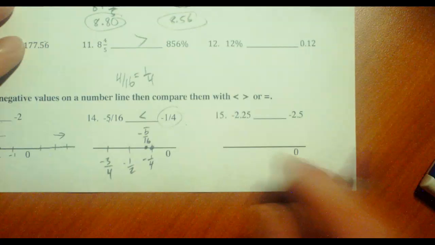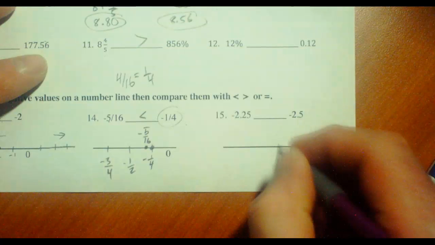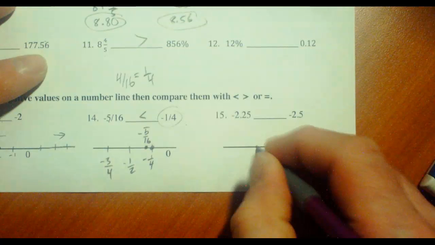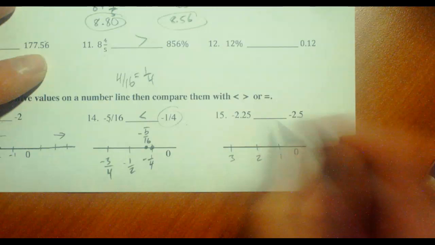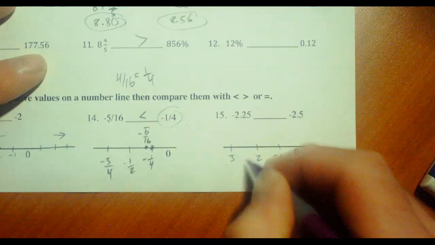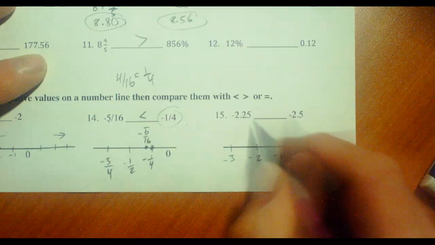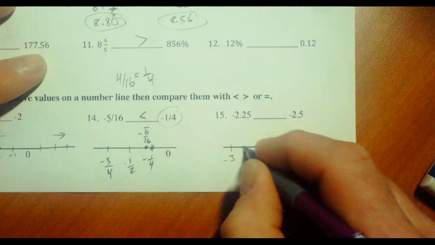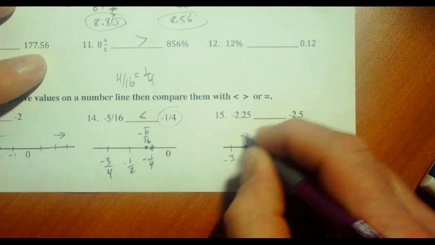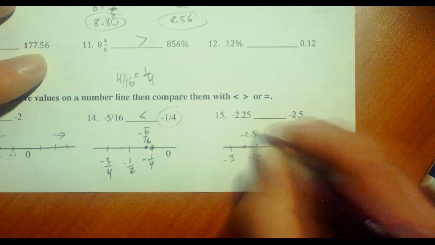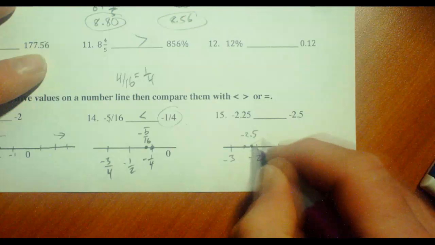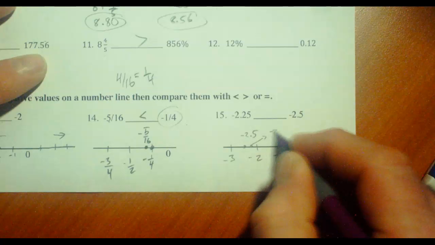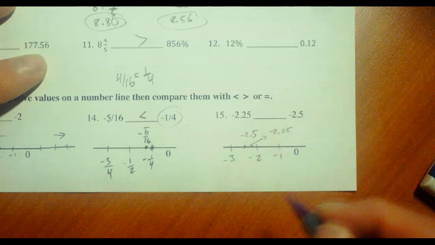And last of all, let's just try this one here. So here, make this 1, make this 2, make this 3. So these are all negatives. So here's -2.5. So -2.5 would be right here. And, well, this is where -2 1/4 would be. Which one of those is closer to 0?